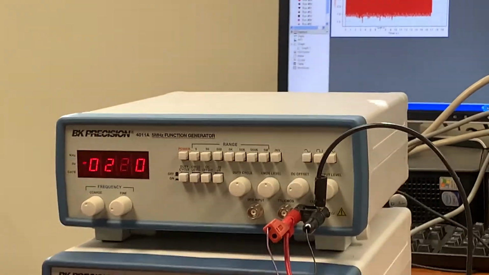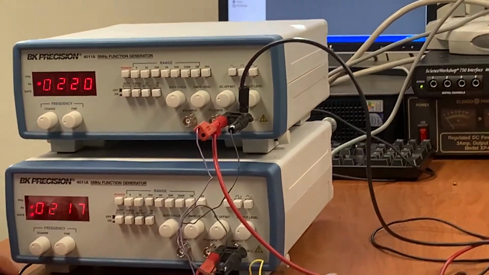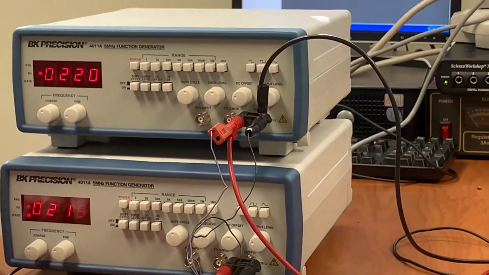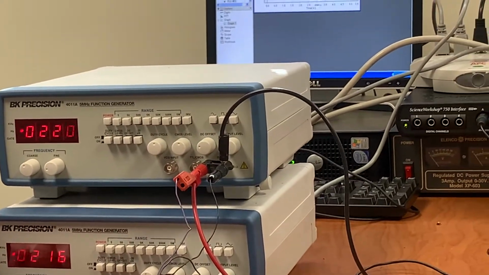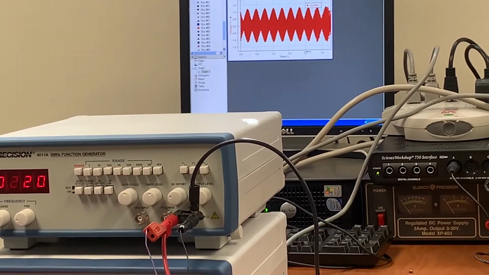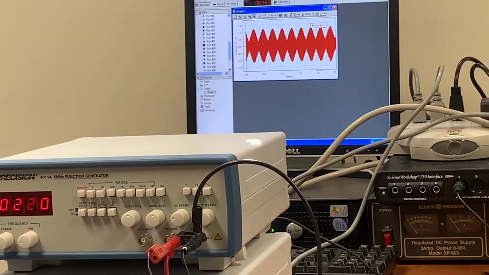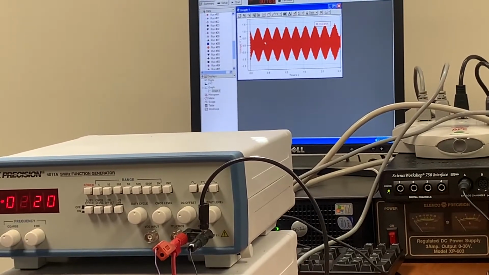So this is the beat between 220 Hz and 217 Hz. So we should have a beat frequency of 3 Hz. 3 Hz. So in 1 second we should see 3 beats. Right. 1, 2, 3.